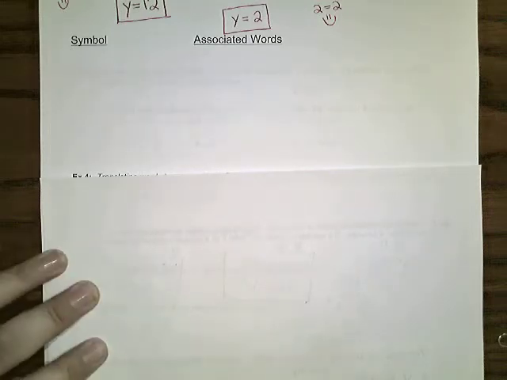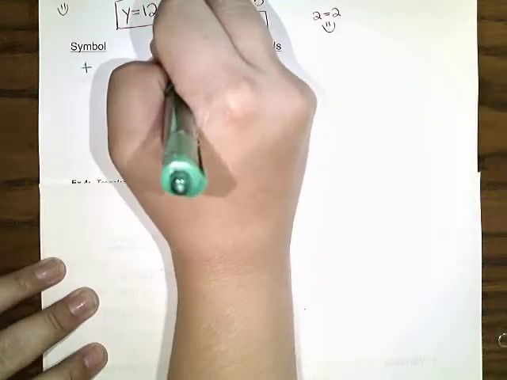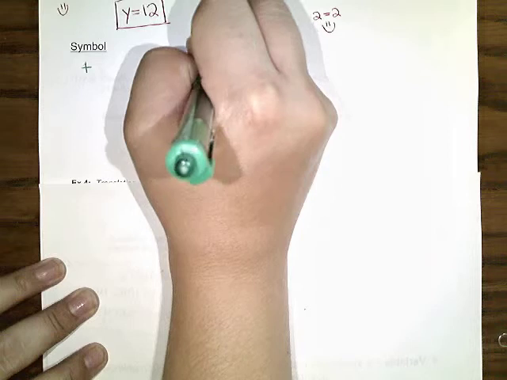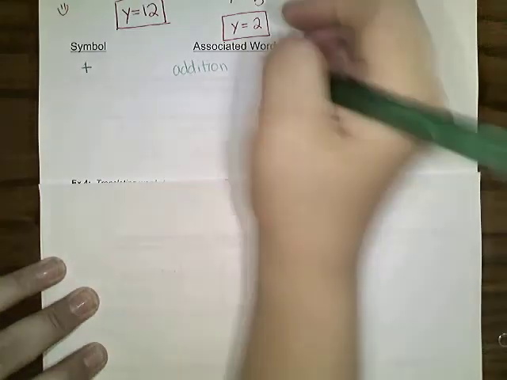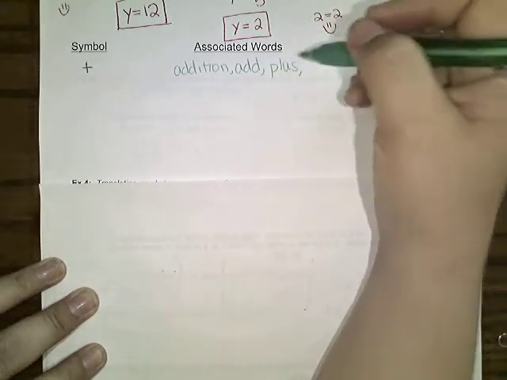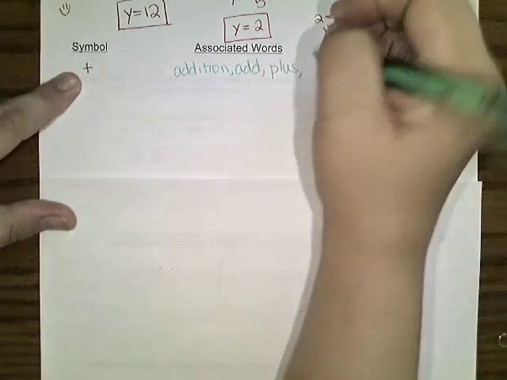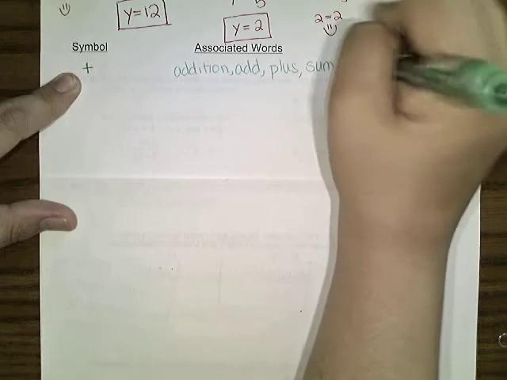So our first operation symbol is going to be that symbol right there. So what words tell you to do this? Well, addition, right? This is an addition symbol, so addition. Now, coming with that, we have add. We could also say plus. Another word that's kind of like the answer to an addition problem is sum. And a lot of times when you go to the grocery store, you have a total. This is your total.